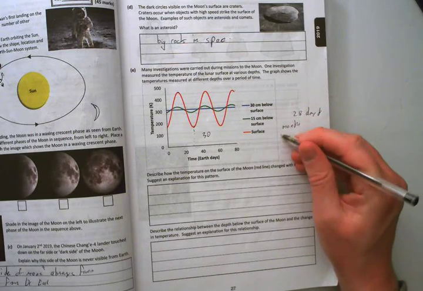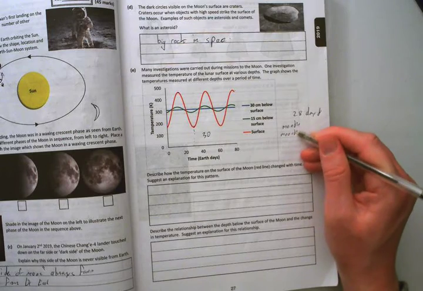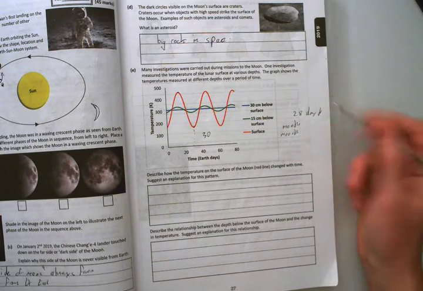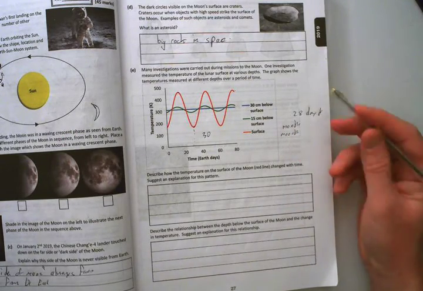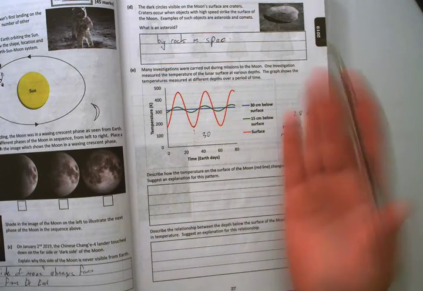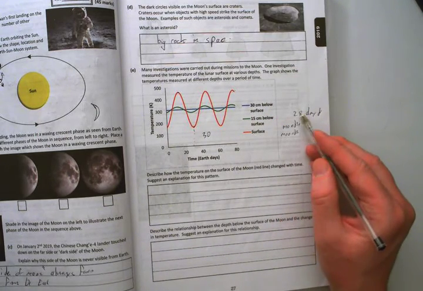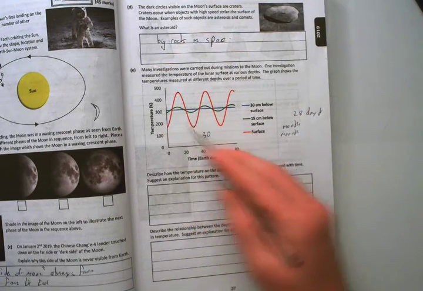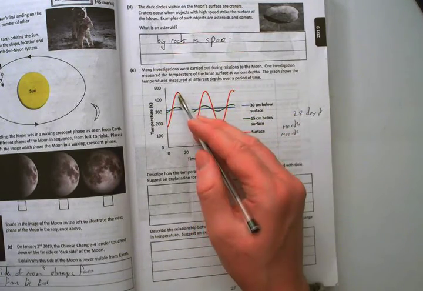Think of the moon, if that helps. It takes 28 days for the moon to go around the Earth. Sorry, I said the sun. That was a stupid mistake. The moon does not go around the sun. So that's what causes this increase. At different points, it will be fully exposed to the sun.